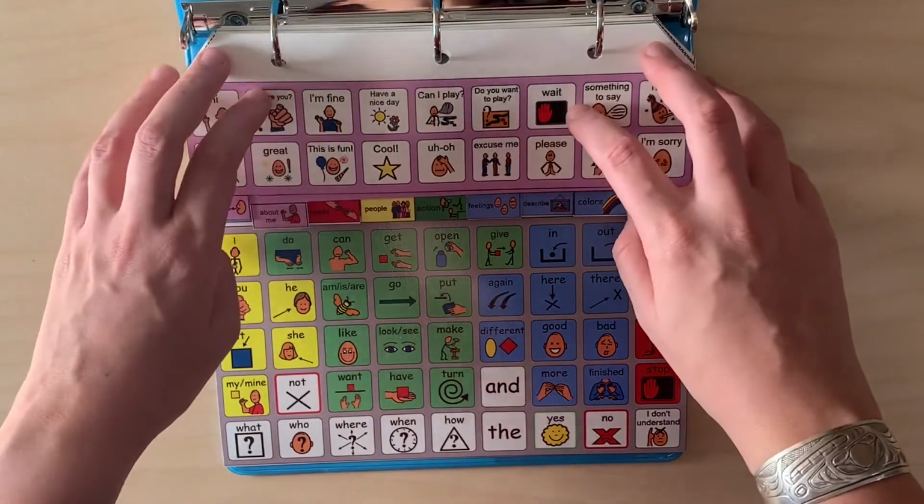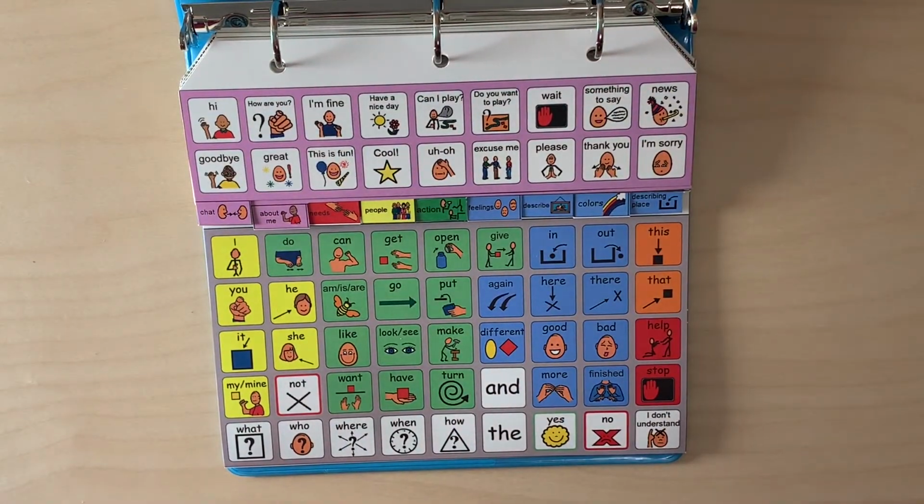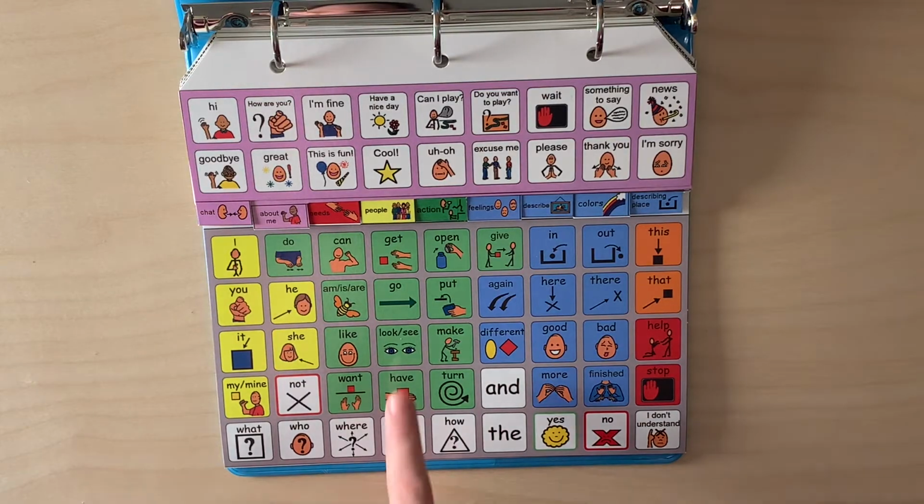So I think you get the idea of what is inside this book. Let's take a look at how to use it. So when students are just learning to use a core communication book, they are really just observing us use the book. I think this is the key thing for you to think about when you start using this with someone, is that we have to use it with them when we are talking to them to help them learn how to use it.